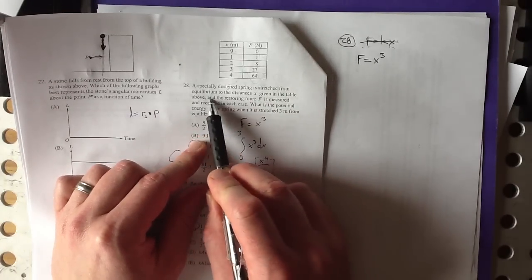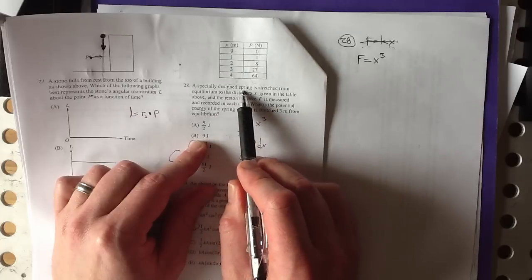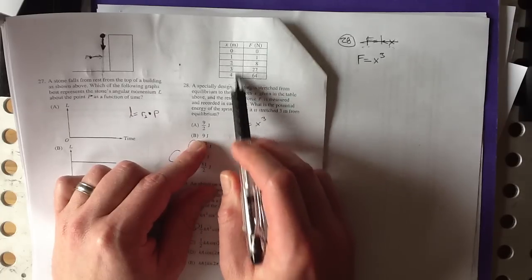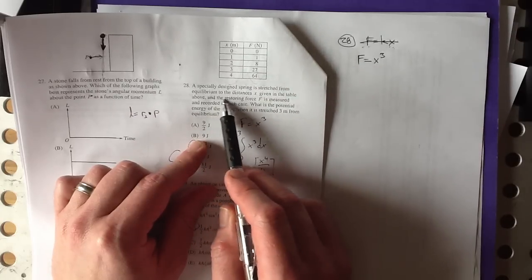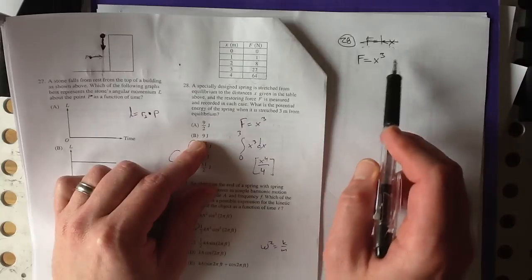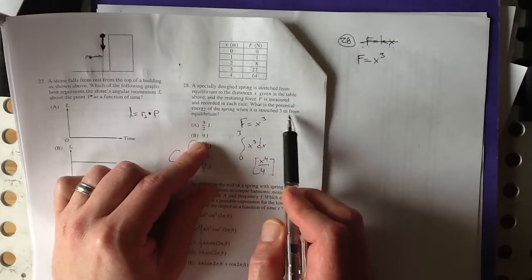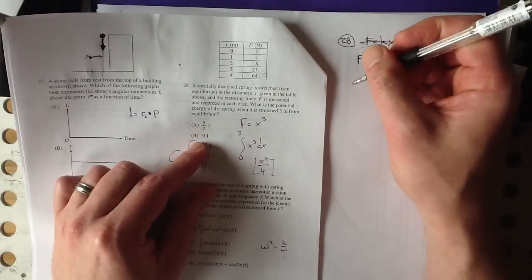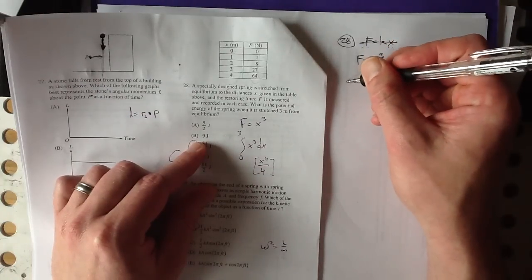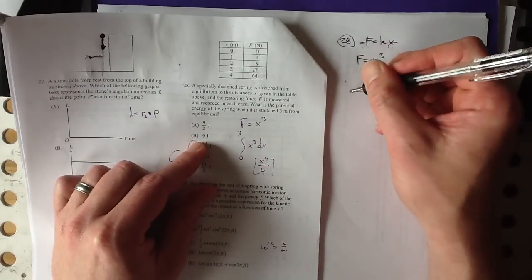So let's see. The spring is stretched from equilibrium to the distances here, and the restoring force here. So we write down that relationship. What's the potential energy of the spring when it's stretched 3 meters from equilibrium? Well, remember, work and energy are equal to each other.